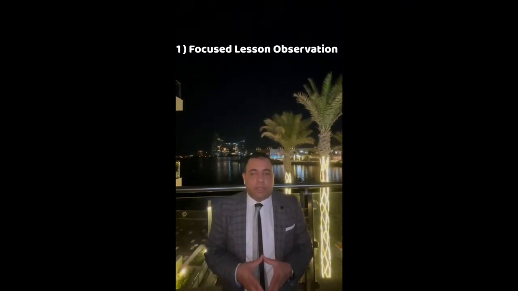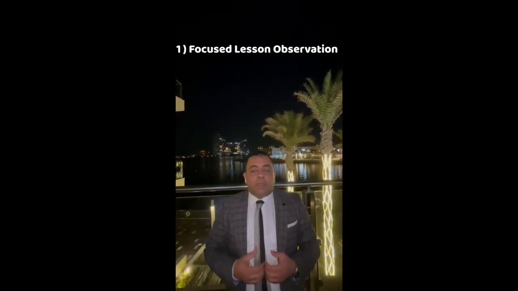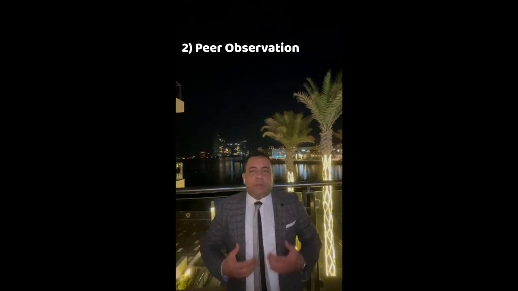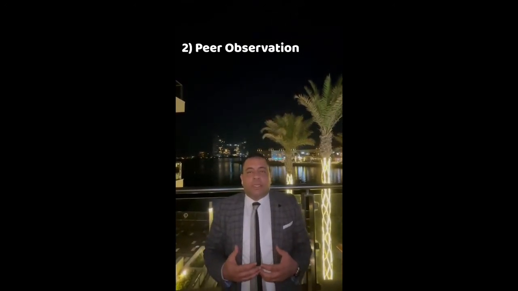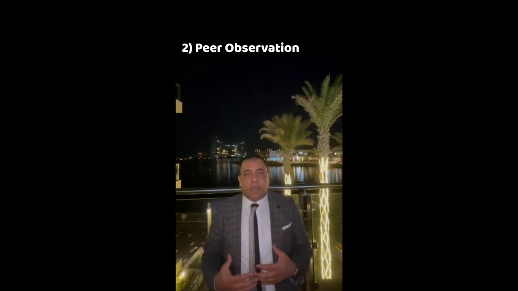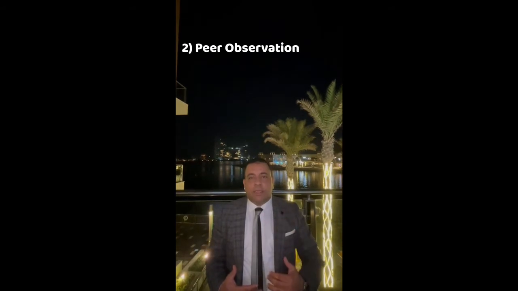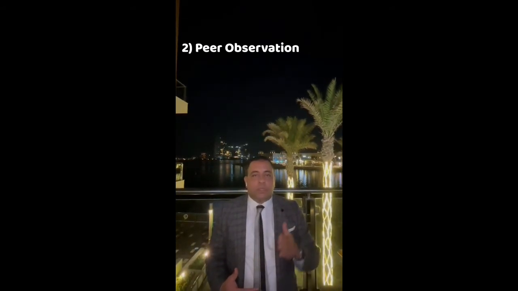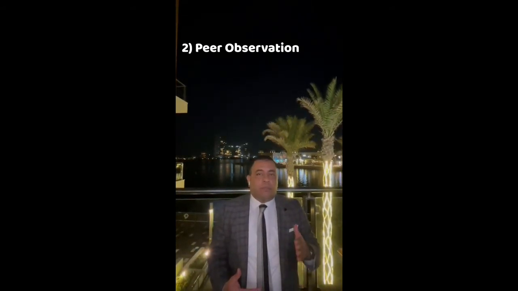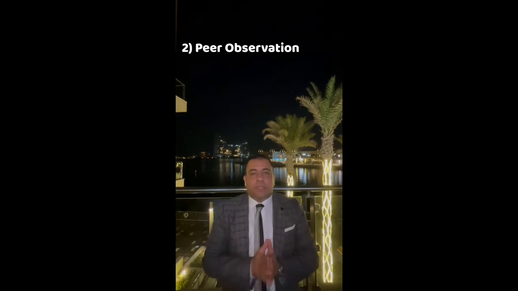assessing the students. Number two, it is also essential to have peer observation. For example, teachers visit each other's classes and see how they do their lessons: how they move from the starters to the main part of the lesson, to the plenary, or how they do the AFLs, how the assessment is done, how the feedback is given.